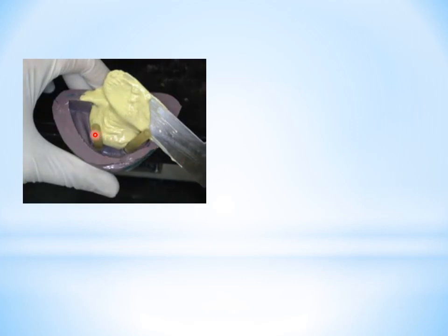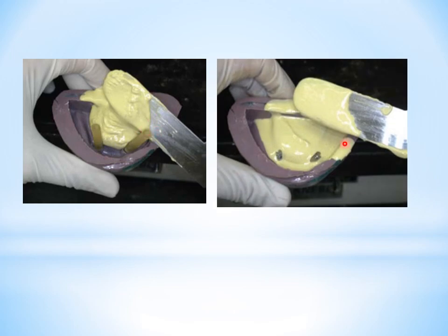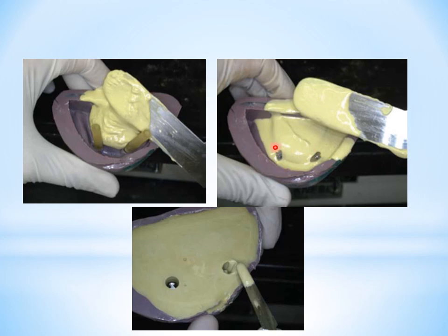Here we can see the latex tube that is put over the analog to save the space during pouring of the impression. After initial set of the material, we can remove this latex and complete the setting and pouring of the material.